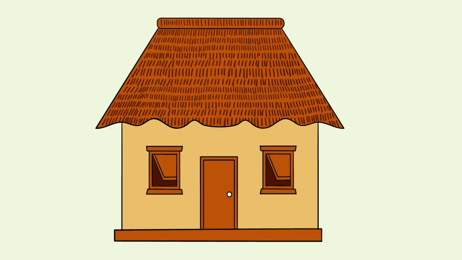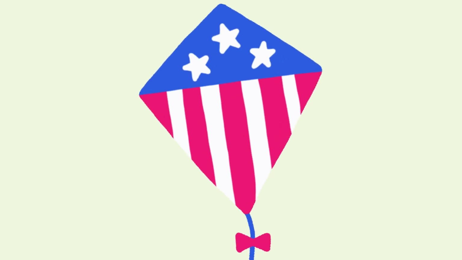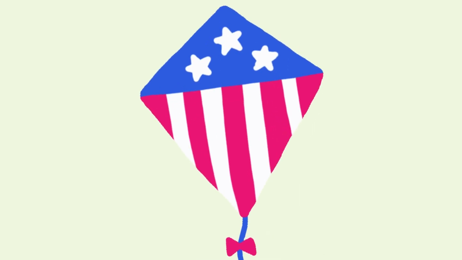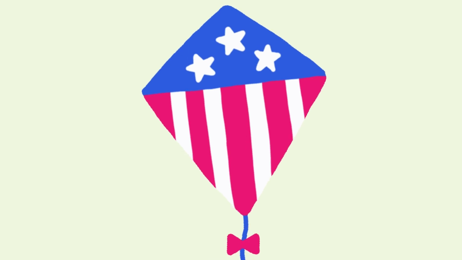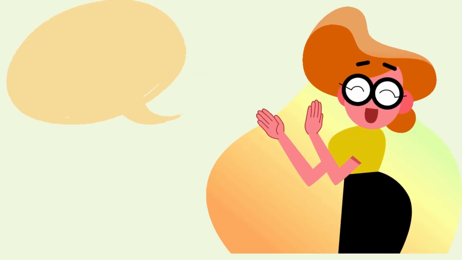What is the shape of this house? Good job. This is pentagon. Can you identify the shape of this book? Excellent. Rectangle. And what about this kite? Yes, it is rhombus or diamond.